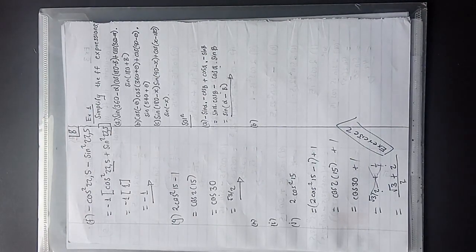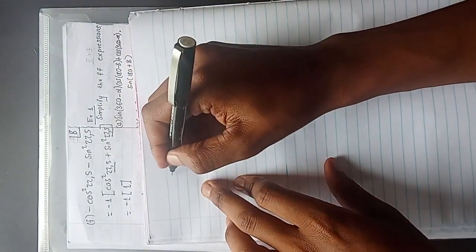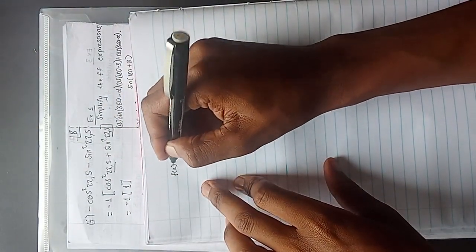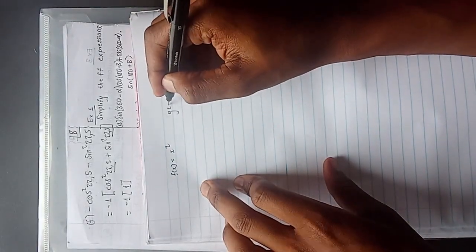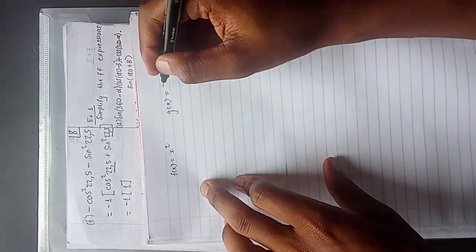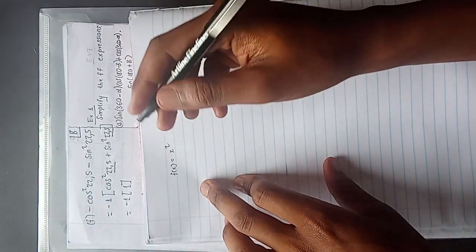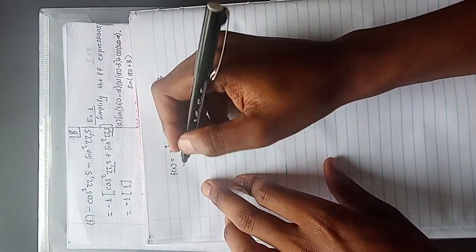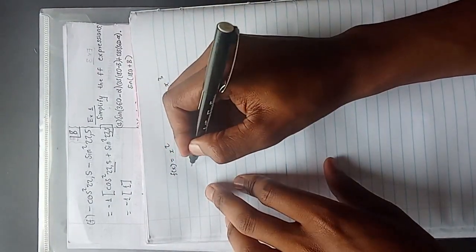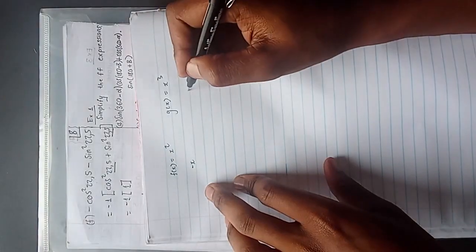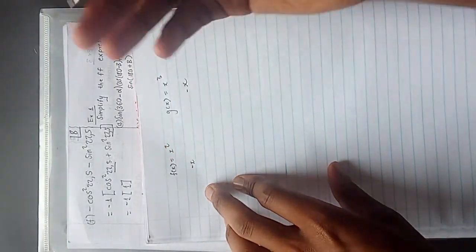By even function, this is what I mean. If I have f of x equals x to the 2, and g of x equals x to the 3, and then I substitute negative x into the functions, it's just a rough example. So what am I going to have?